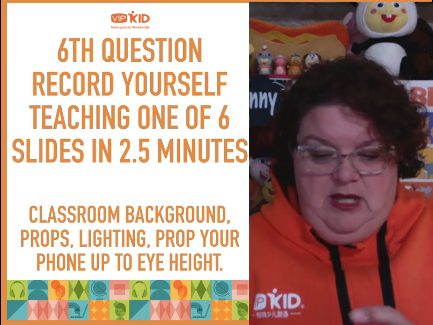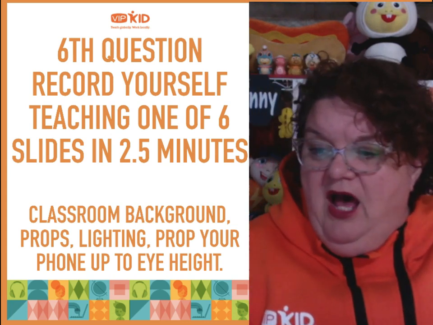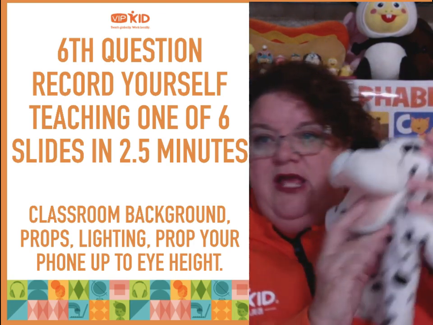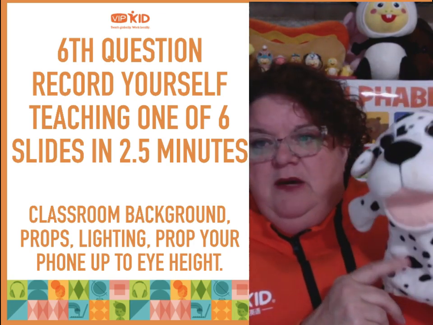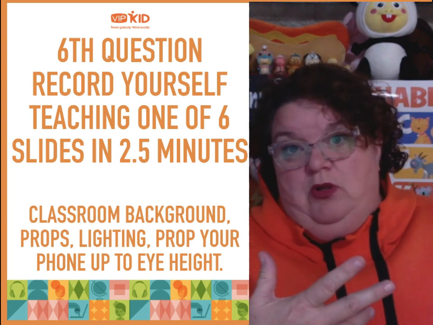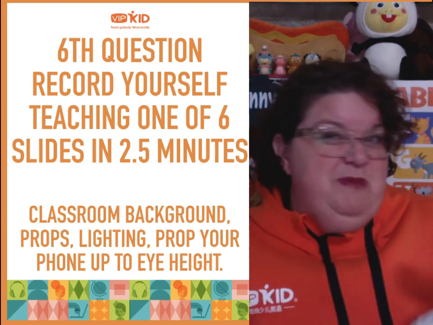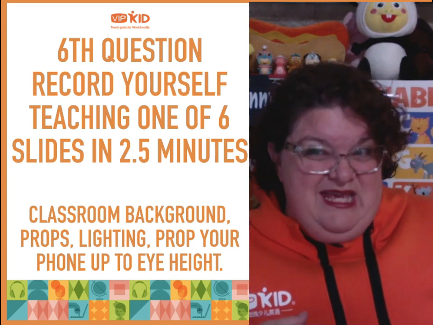For instance, an apple. One of them we're doing something with an apple. One of them has a dog in it. So I have a little puppet here, but you might have just a stuffed animal to use with that one. And actually, it could be any kind of animal because it just says it in it, so you could do that one.